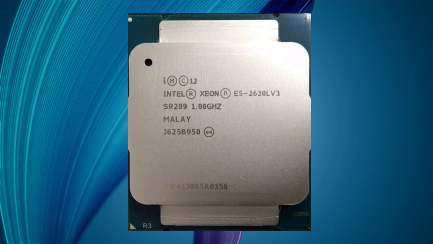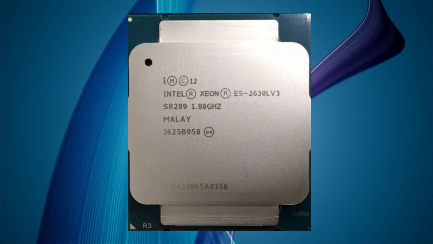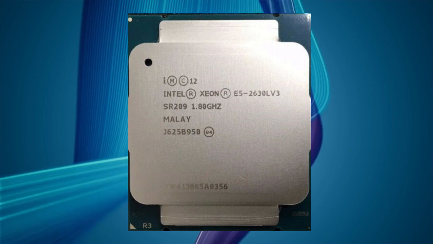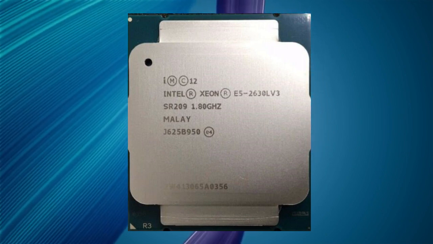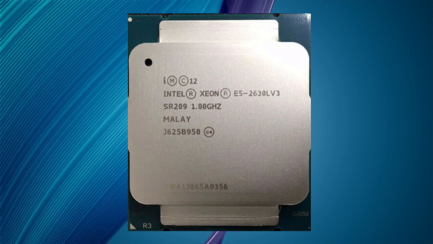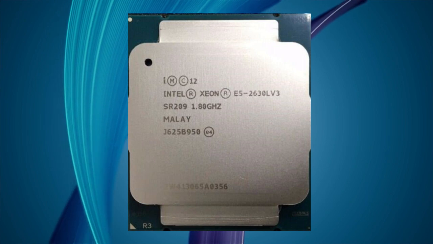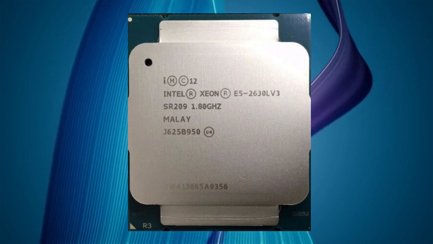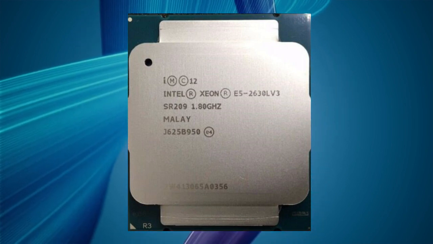Core specifications: the Xeon E5-2630L V3 has a base clock speed of 1.8 GHz and a turbo boost frequency of up to 2.9 GHz. It has a thermal design power (TDP) of 55 watts, which is relatively low for a server-grade CPU. The CPU is also designed to support DDR4 memory, which is the latest standard in memory technology.